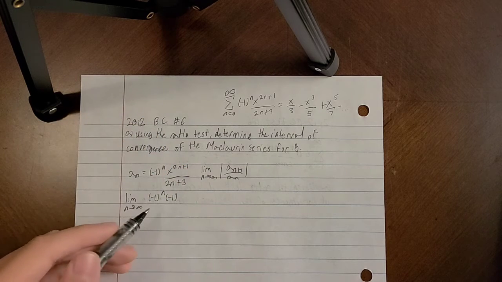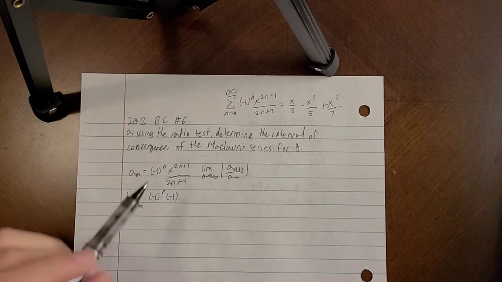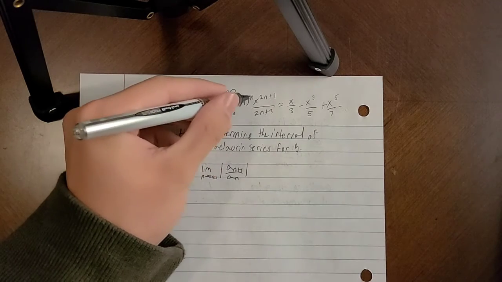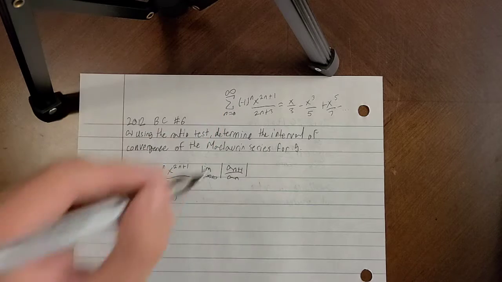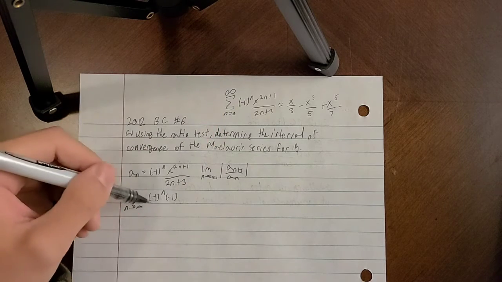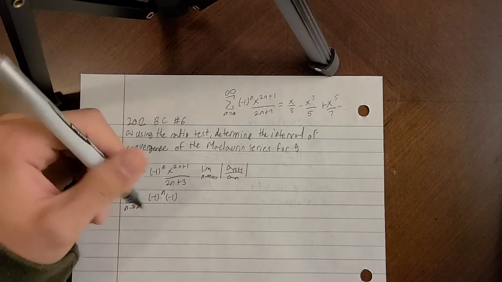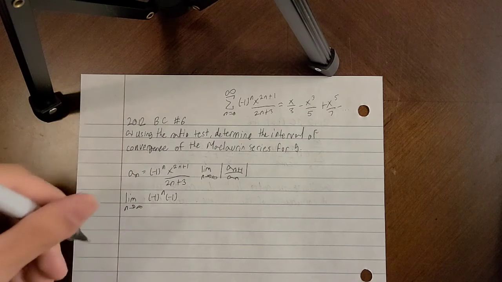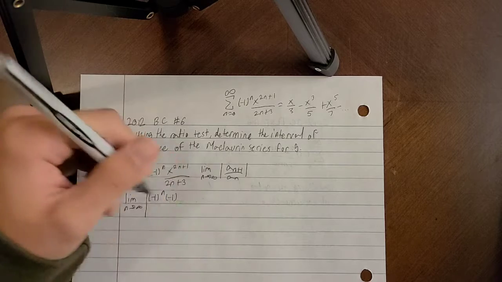One tip I have is that when it comes to problems that use a ratio test, when negative 1 to the n becomes negative 1 to the n plus 1, I prefer to write it expanded out so it's easier to cross out values later on. So put the absolute value sign.